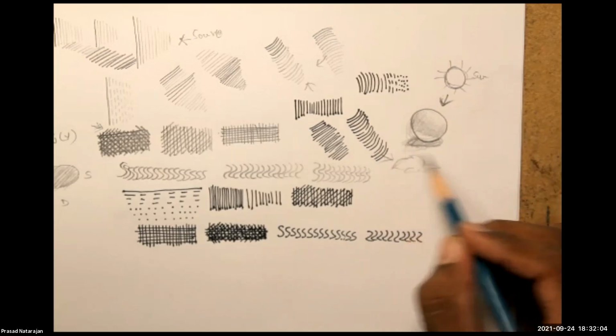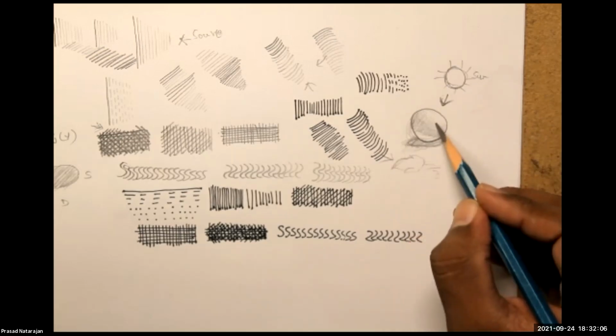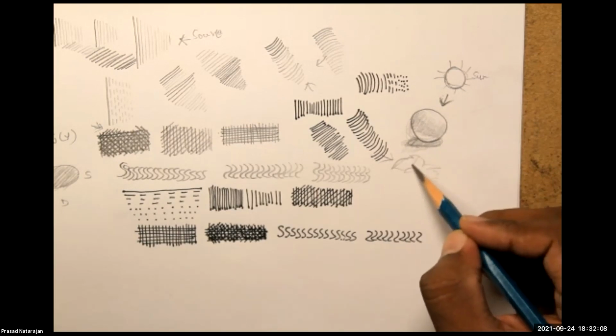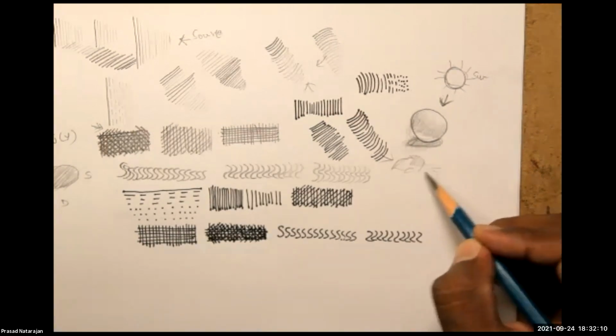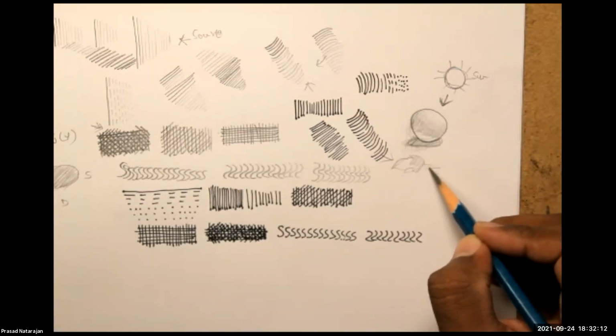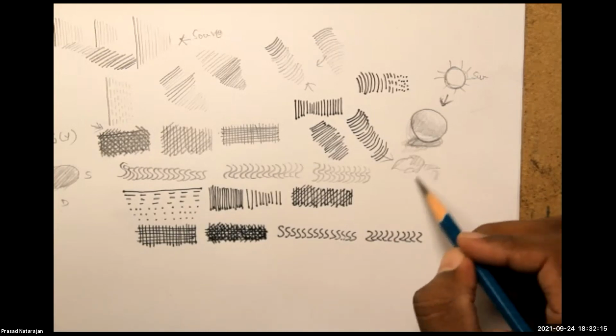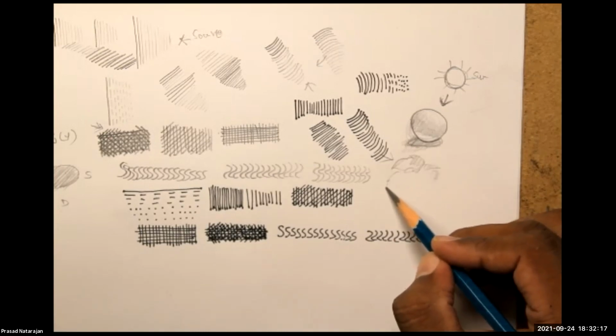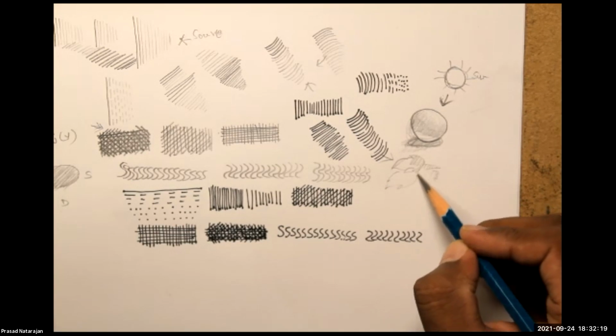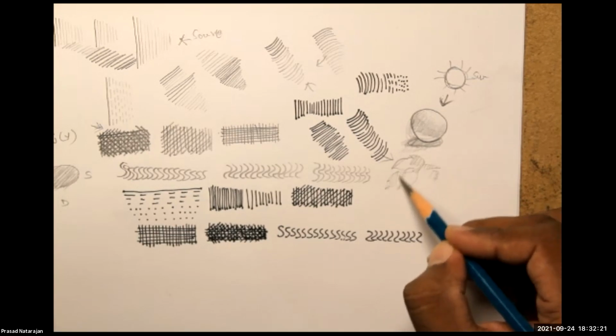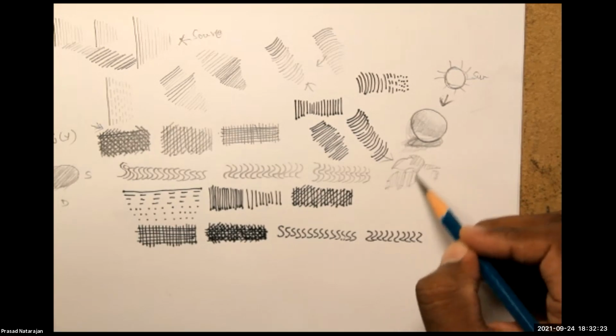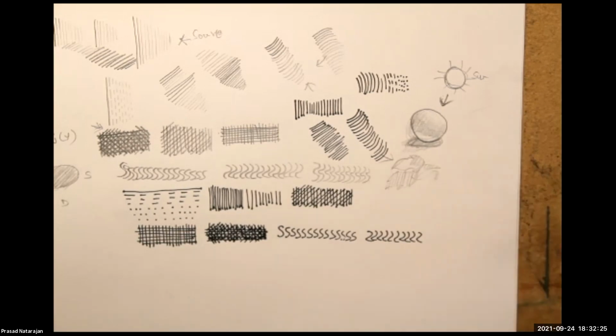So in the same way, maybe this shadow might be falling on the leaf also here. So this is how you create your own light and everything. The shadow will fall from the leaf onto the other leaf. You can create your own lines.